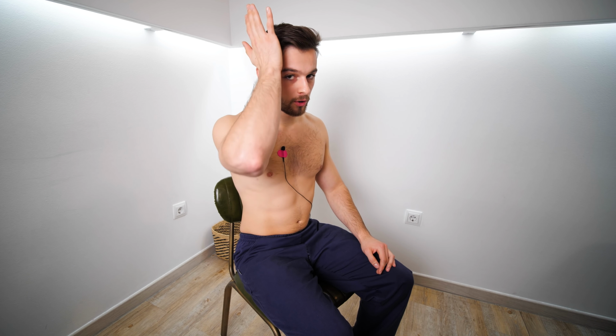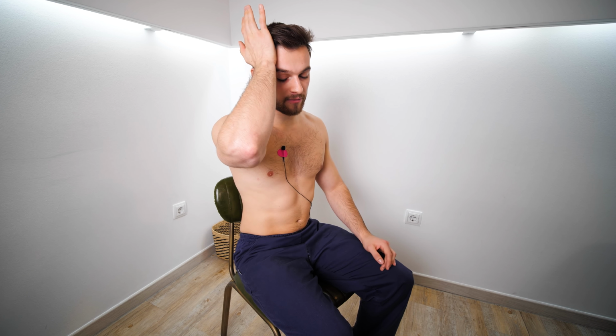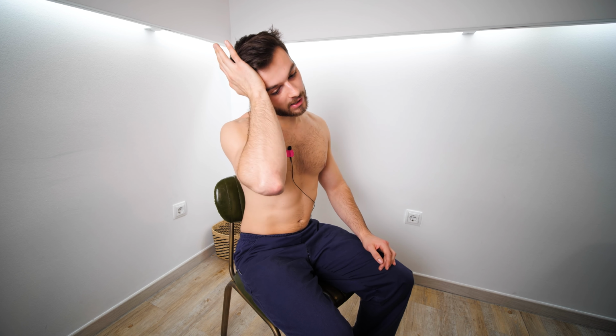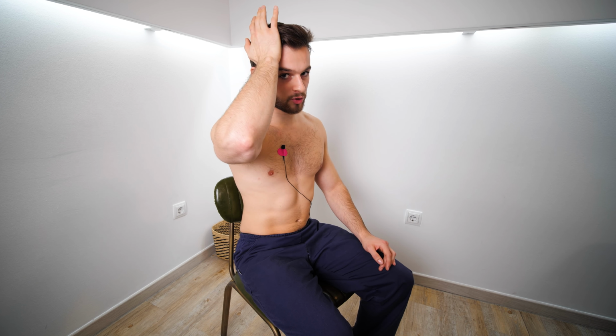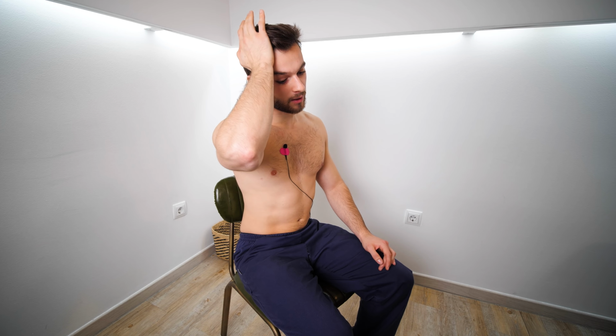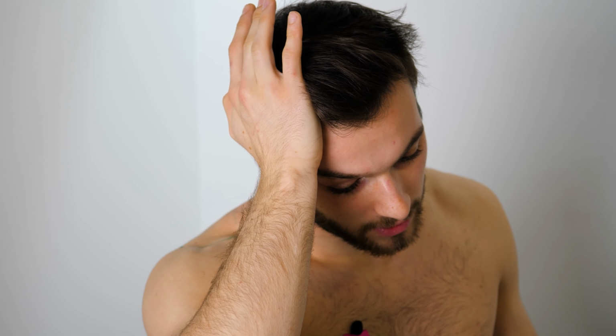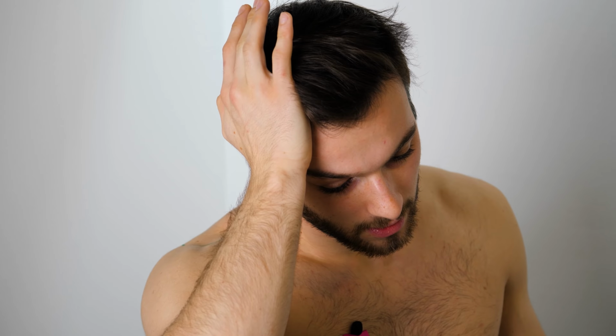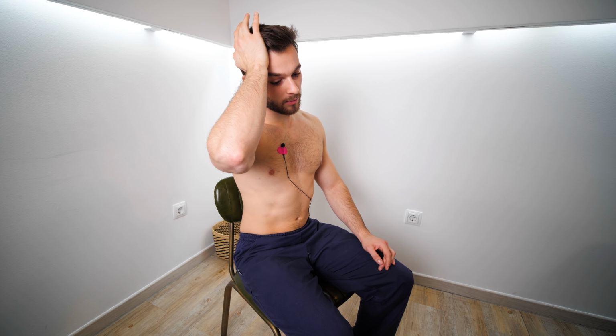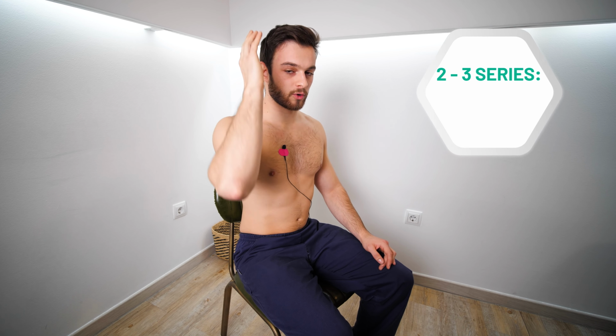And let's go to the second movement, which would be the lateral flexion, okay? Then we are going to do the same thing. We would place the hand on the lateral part of the forehead, and we will try to do the gesture. Let's bring the ear towards the shoulder and block it with our hand, okay? We make the gesture with some force, without hurting ourselves. We hold it for the few seconds that we have mentioned. And then we would relax. As we have said, 2 or 3 series of more or less 15 seconds, okay?